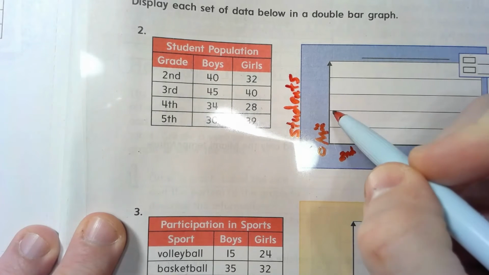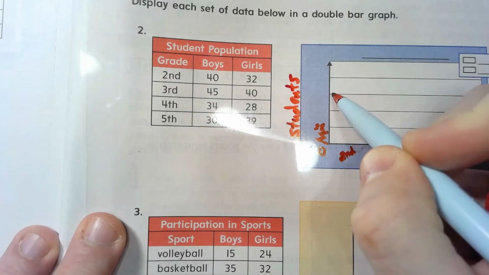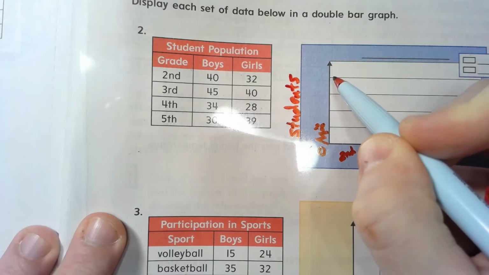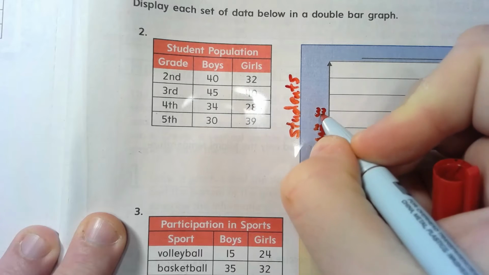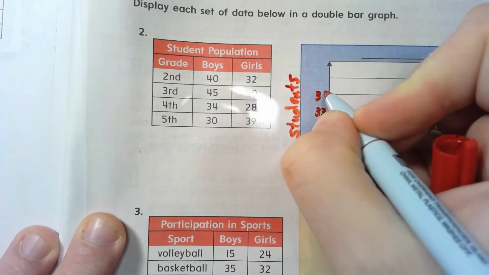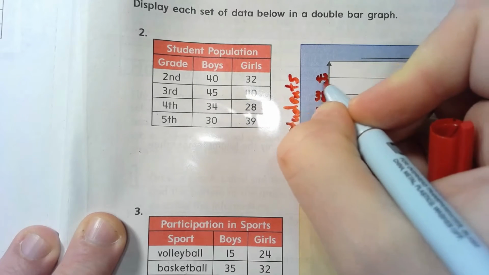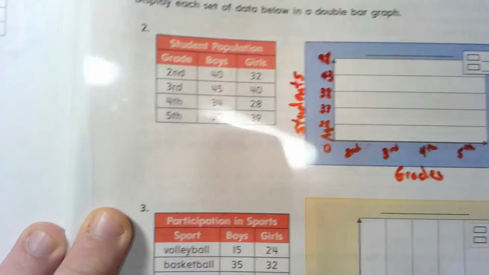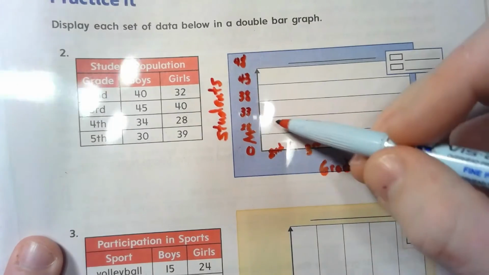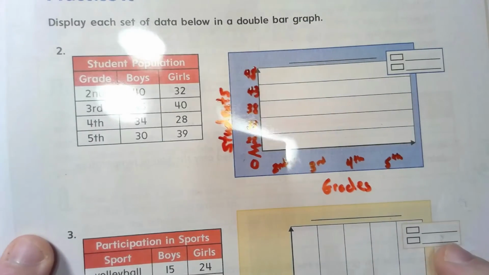So maybe fives, this would be 33, 38, 43, 48. That looks pretty good. So I think I'm going to count by fives. And it's not necessarily wrong if you choose something else to count by. You just want to count by something that's not going to be way above whatever your maximum is. We don't want the graph all squeezed down here at the bottom.